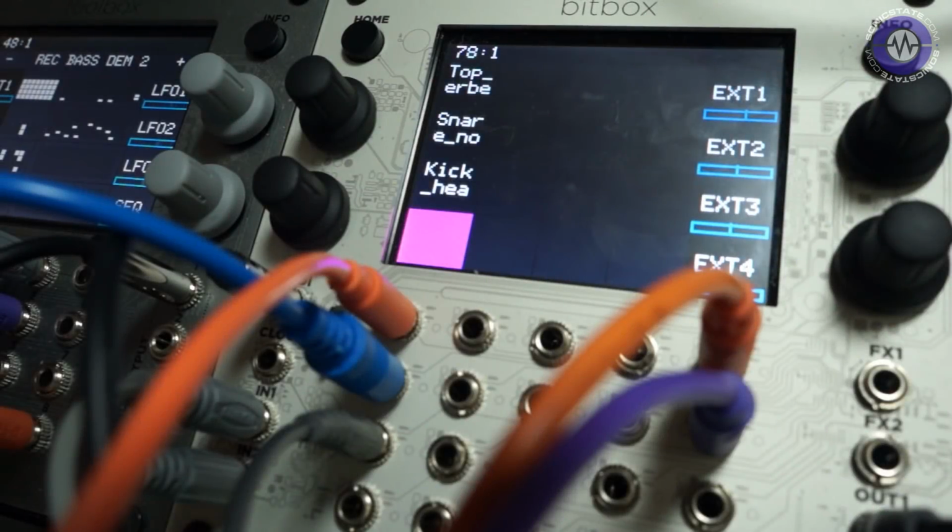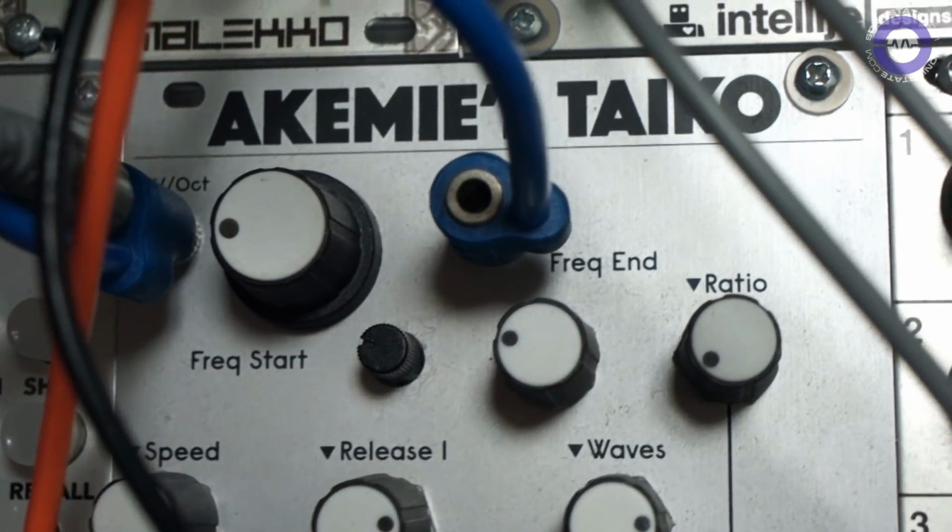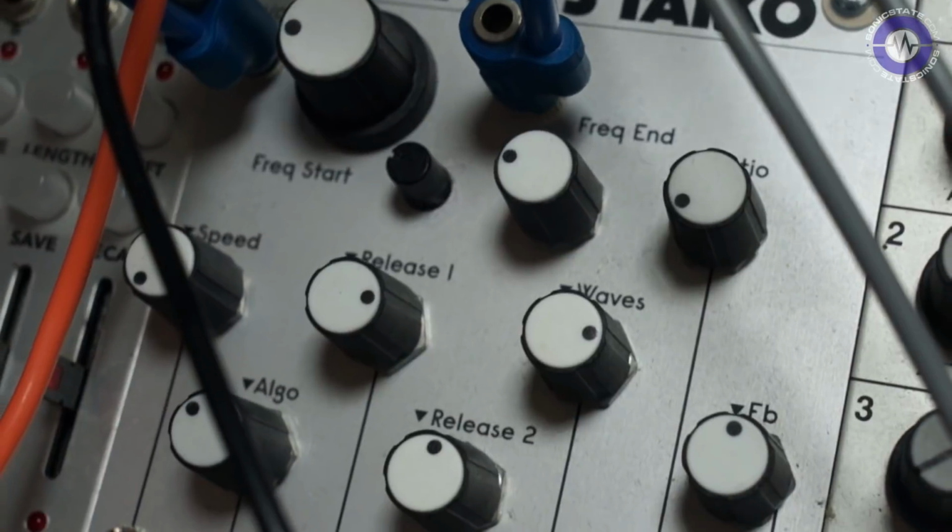So let's just have a look at quantized live recording with the BitBox. So I've got a little drum beat programmed on the Toolbox that's playing back samples from the BitBox, so just hear that. And then I've also programmed a bass line on the Toolbox, which is playing the Akemi's Taiko from ALM, which is one of my favourite modules.